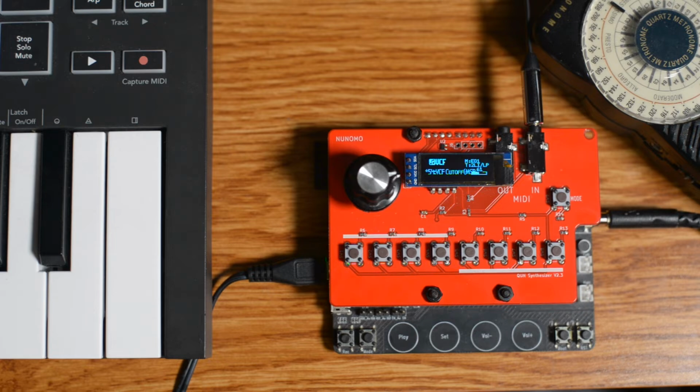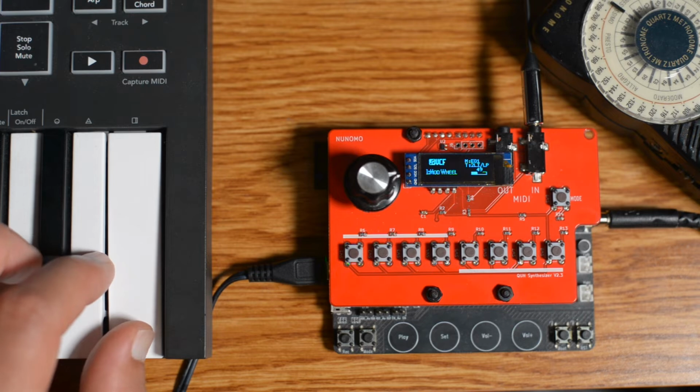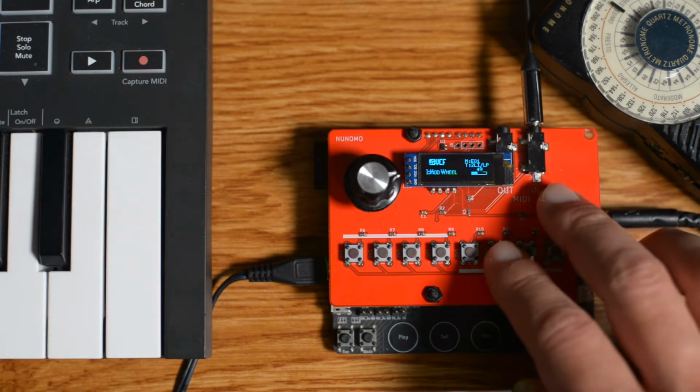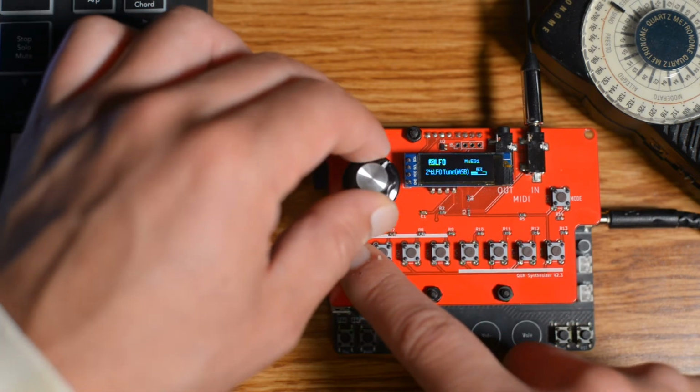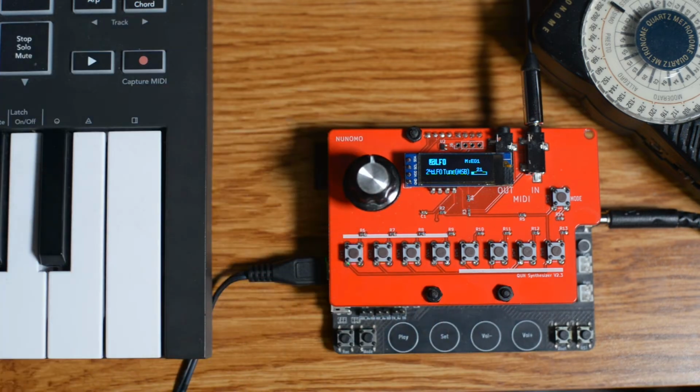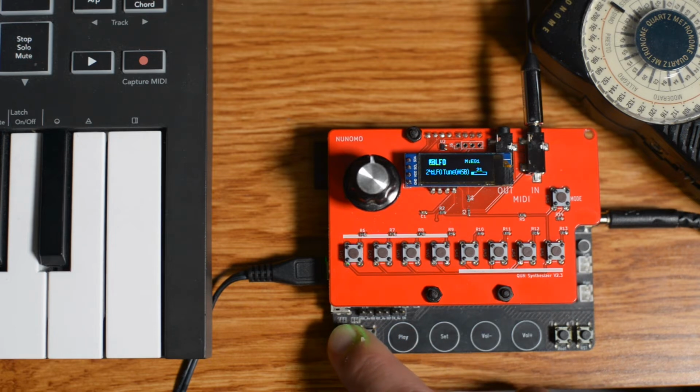Nice. So let's put some modulation. I'm touching the modulation wheel of the MIDI keyboard. That sounds a bit too much for me, so I just need to go to the LFO menu and lower the LFO's frequency. So let's initialize the patch.